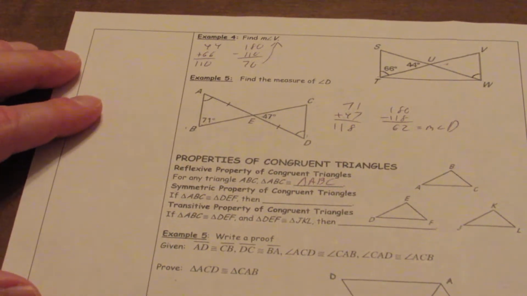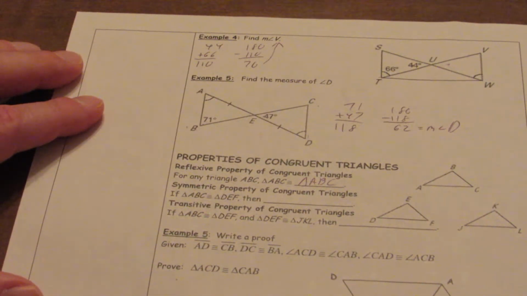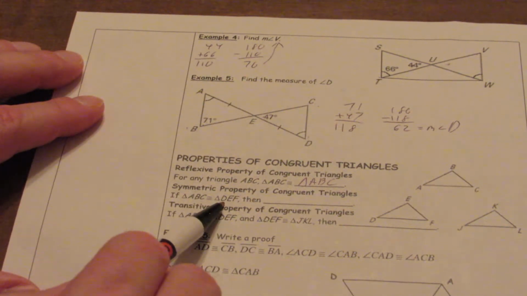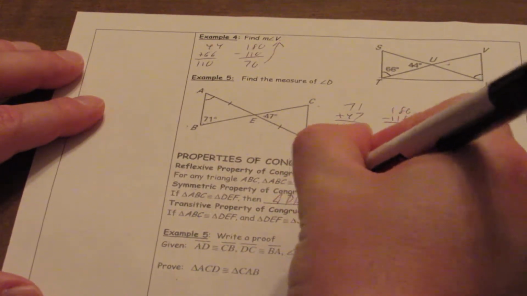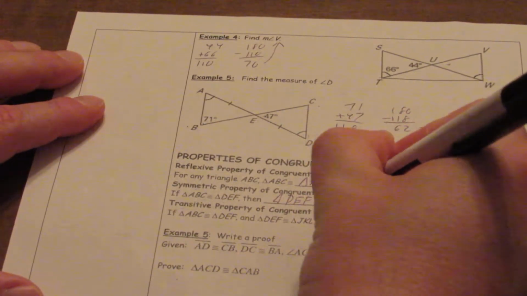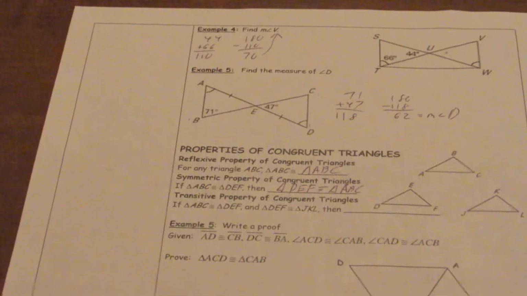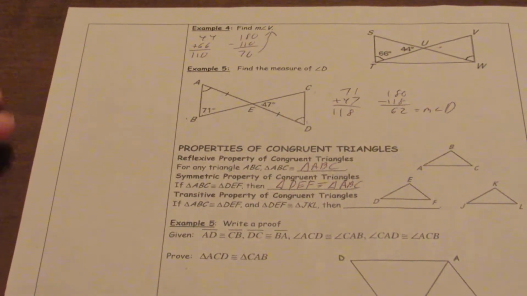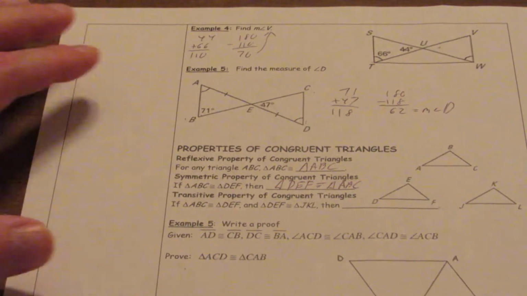So any triangle is congruent to itself. Symmetric property says I can flip where they are on the equals or congruent side. So if ABC is congruent to DEF, then triangle DEF is congruent to triangle ABC. And transitive property lets me say that if the first and second are equal and the second and third are equal, then the first and third are equal.